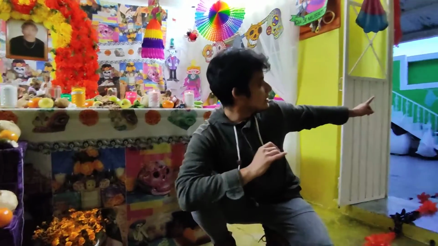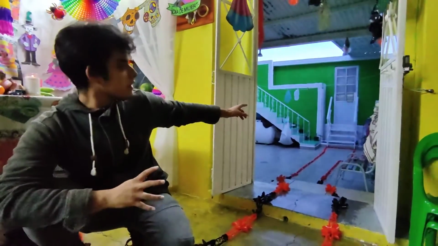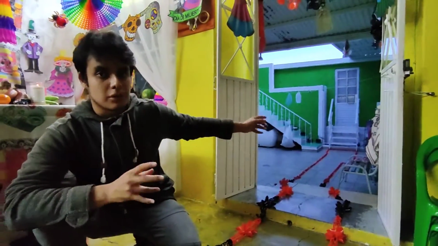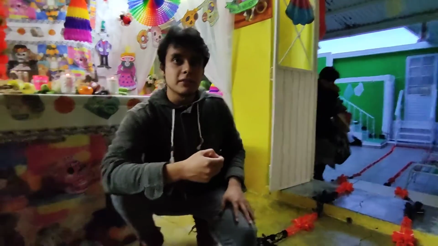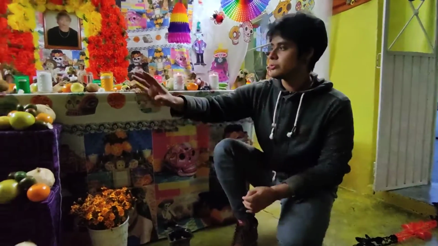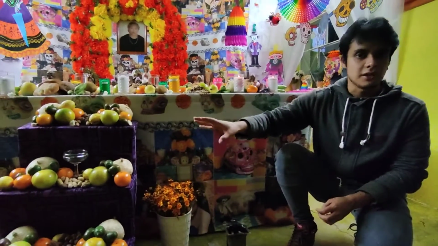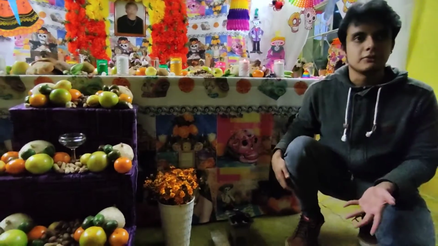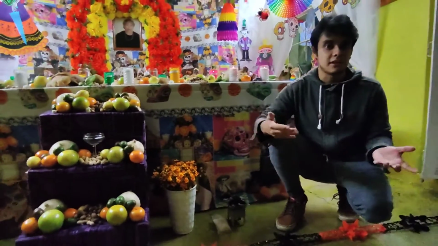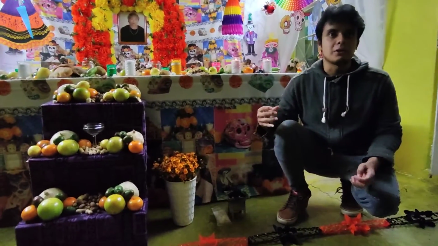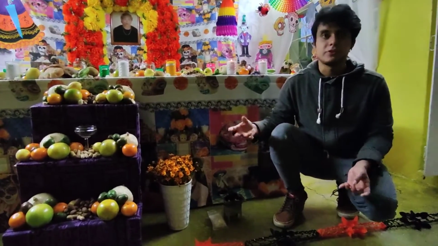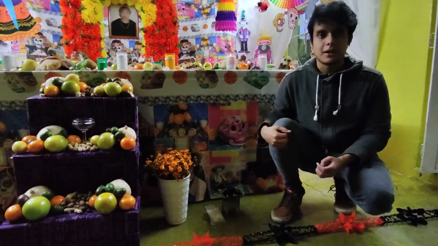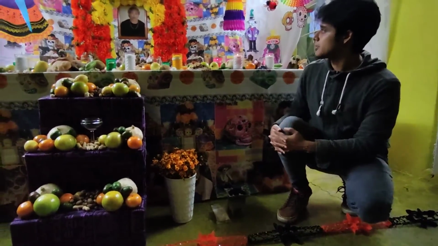And over there is the door. You can't see it, but tomorrow at 12 o'clock, the door is going to be opened, so they know that they can arrive here to take the food, because actually this is a party for them. This is a celebration of who they were in their lives, and of what they taught us. And I think that is pretty much all.